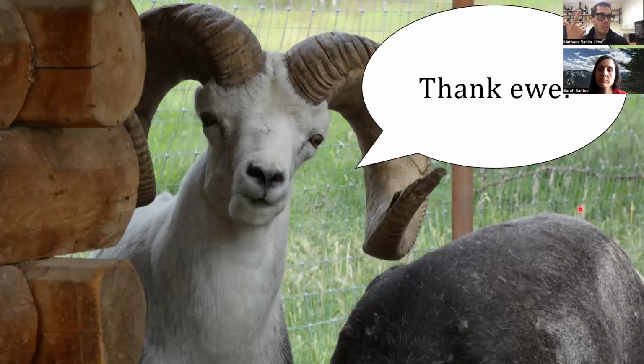Because hybridization, especially in those big mammal species, I might be wrong, you correct me if I'm wrong, but those species often have wide ranges, they might be solitary, they don't have that many encounters, right? It's not like birds that flock together and go to their breeding grounds.